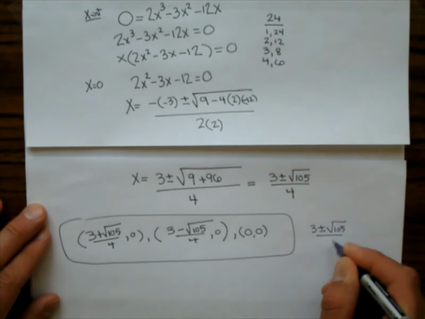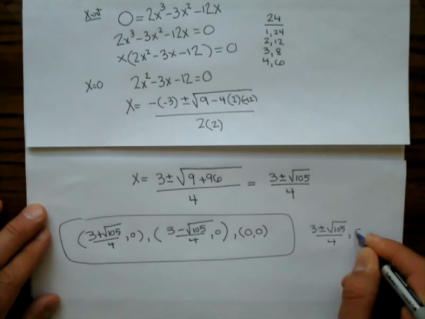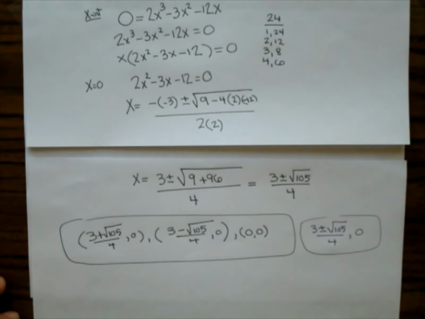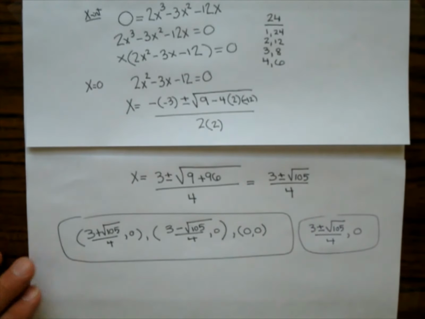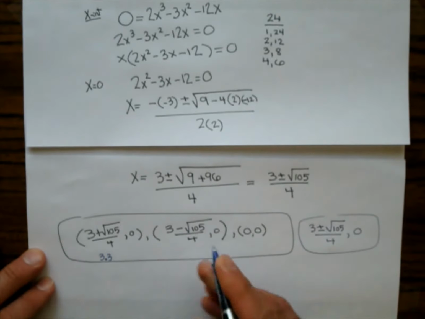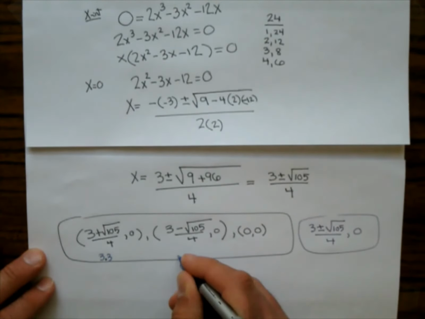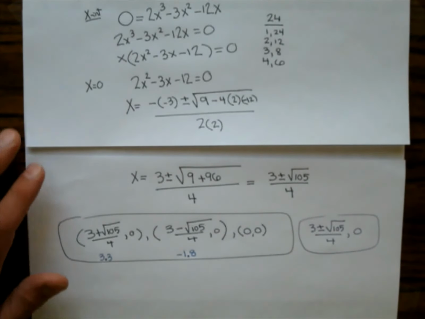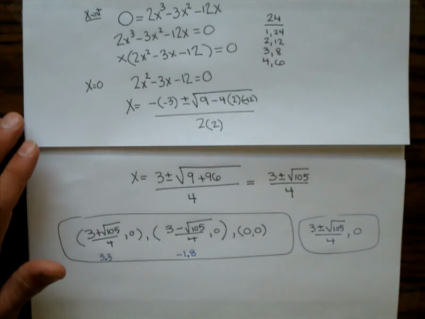105 over 4, and there's 2 of them, and then there's the third one, so that's acceptable as well. Now I went ahead and plugged those into the calculator, just in case we do have to graph these. This one right here is about 3.3, and this one right here is about negative 1.8. And so that completes the intercepts.